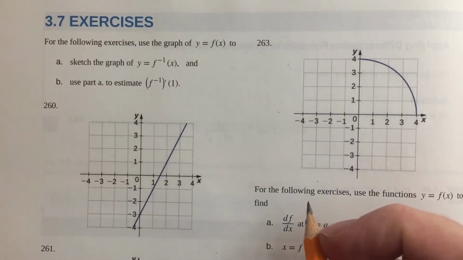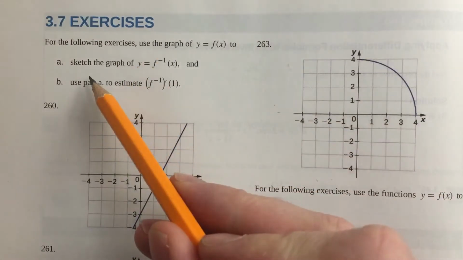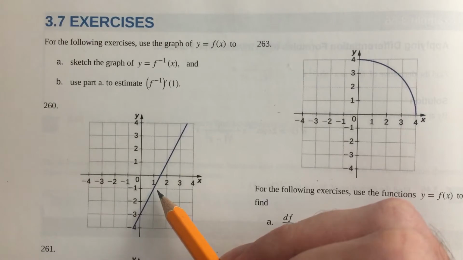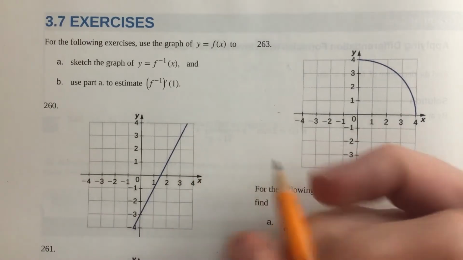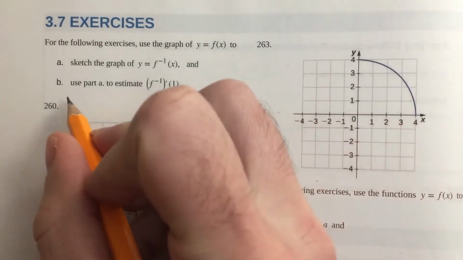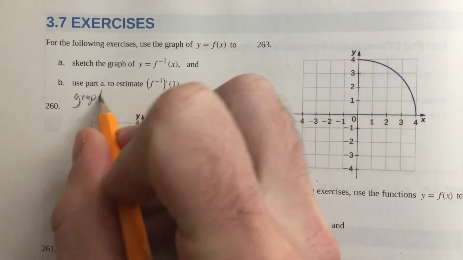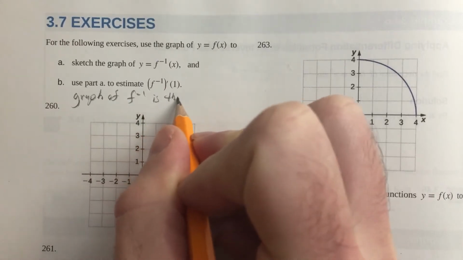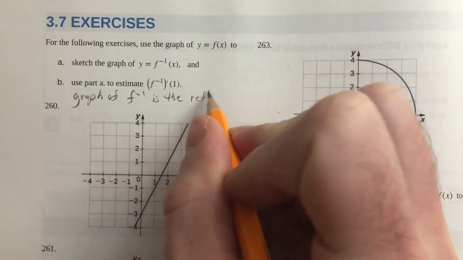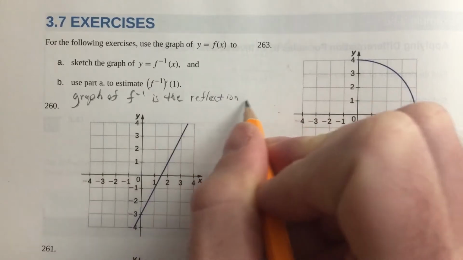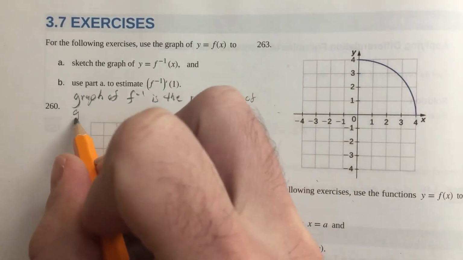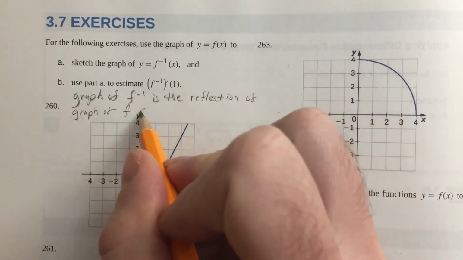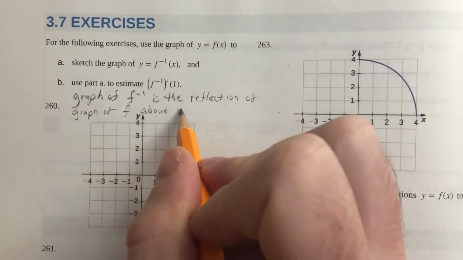3.7, number 260. So we're supposed to sketch the graph of the inverse of this function as part A. To graph the inverse of a function, the first thing to note is that the graph of f inverse is always the reflection of the graph of f about the y equals x line.